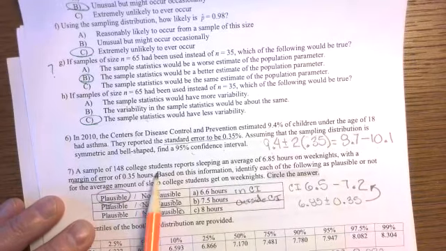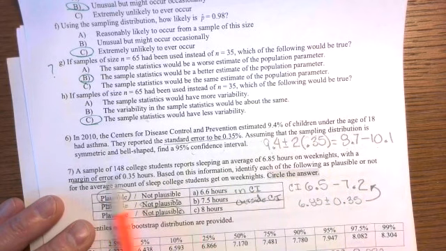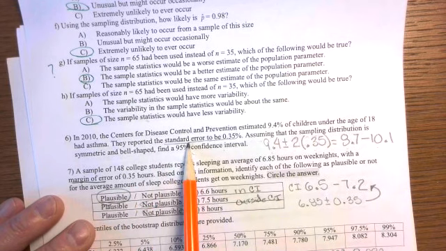A sample of 148 students, sleeping an average of 6.85 hours on weeknights, with a margin of error. Now, a margin of error is different than a standard error. Margins of error are not times 2; standard errors are times 2. Based on this information, identify the following: plausible or not plausible.